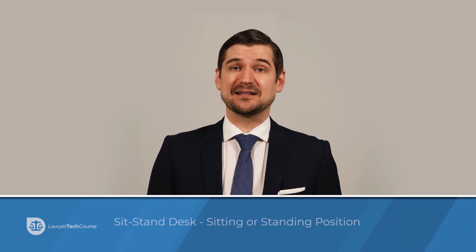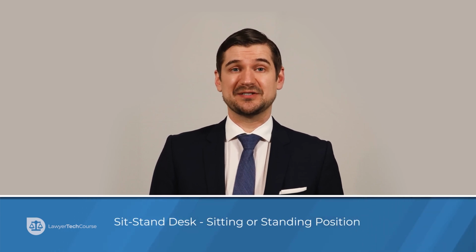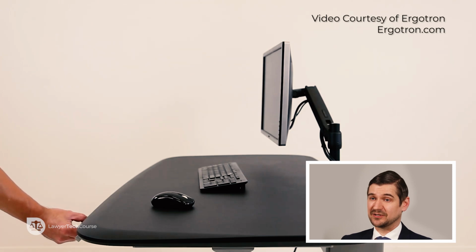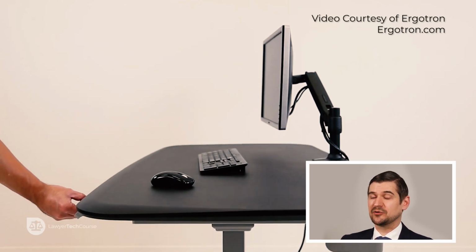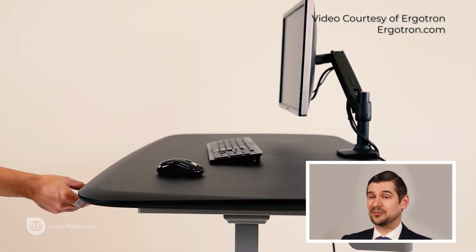If you regularly meet or work with other people at your desk, you may want a sit-stand desk, like the kind made by Ergonomic. A sit-stand desk can be used either in a sitting or standing position. This can be useful so that you can stand when working alone and sit when other people are at your desk. At the touch of a button, you can raise your desk so that you can stand at it, or lower it so that you can sit at it by yourself or with other people.